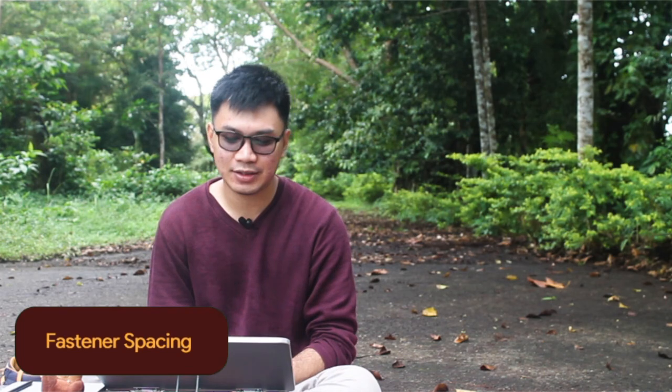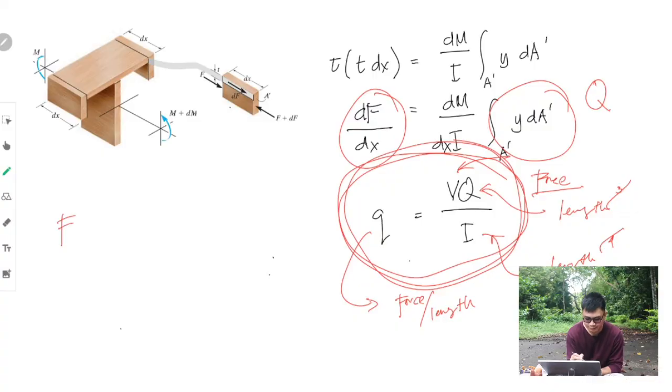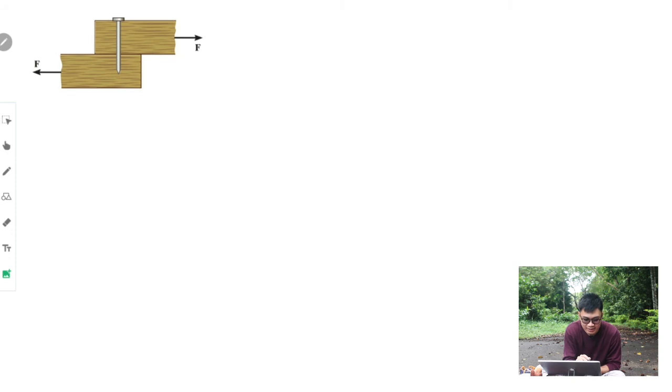Okay, so how can you get the spacing of our fasteners? When you are looking for the spacing of a fastener, usually you are given the shear force that our nail can carry, and usually that force is denoted as F. Because we have this figure, your nail can carry a load of at least F in order to support these two bodies.